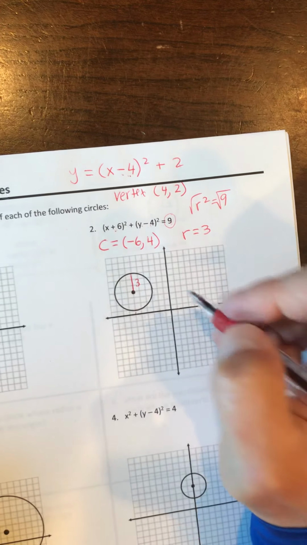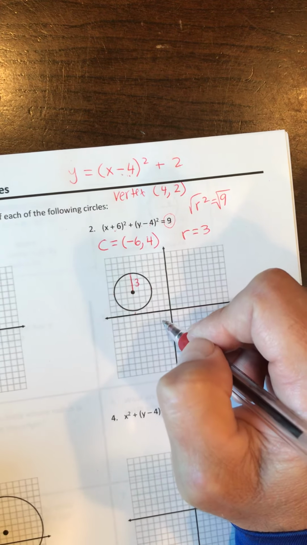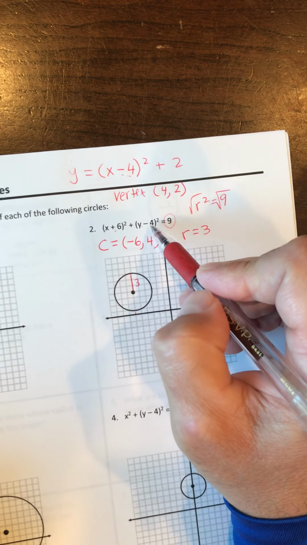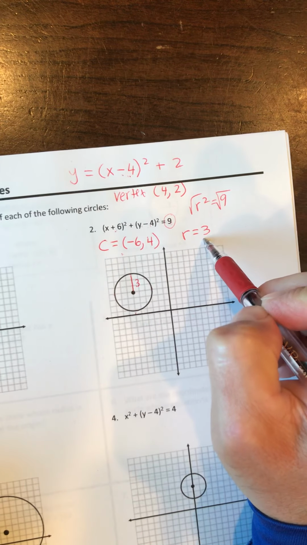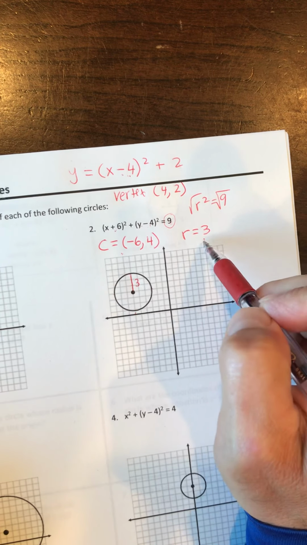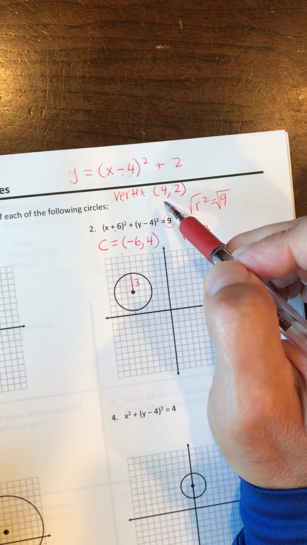The thing is, you're not always given the picture. Sometimes you're given the equation and you have to find the center and the radius. Sometimes you're given the center and the radius and you have to work backwards to get the equation.